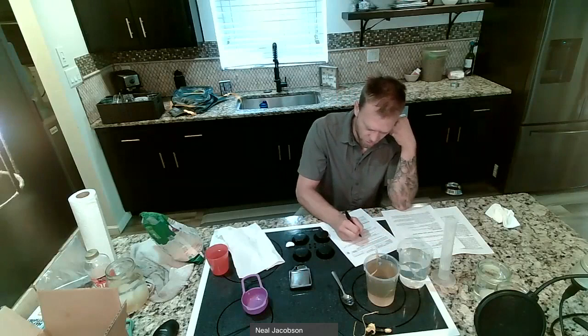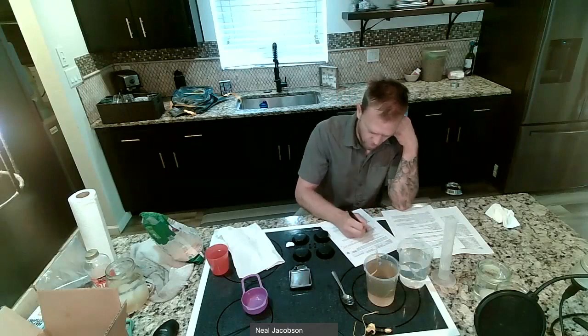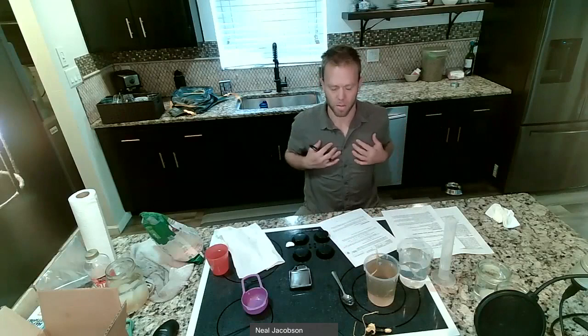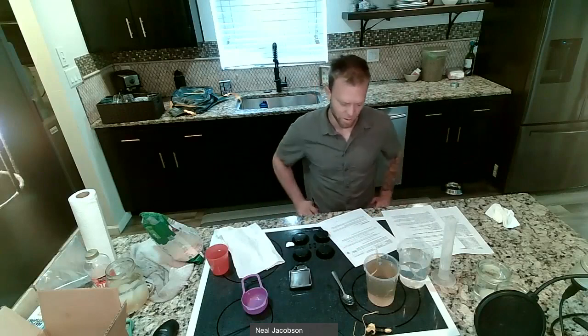So my prediction is that the dialysis tube with sucrose will gain weight, and the dialysis tube with distilled water will lose weight because the water will leave the dialysis tube into the sucrose solution. The tube with just pure water in it, if my hypothesis is right, is going to chase the higher solute outside of the tubing and go towards the sugar water outside of it.